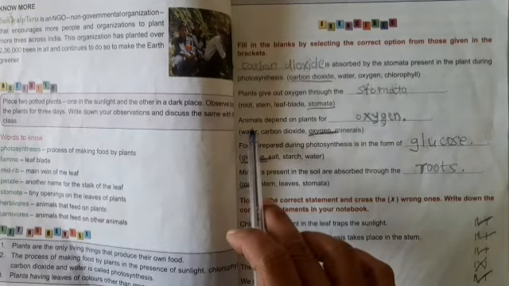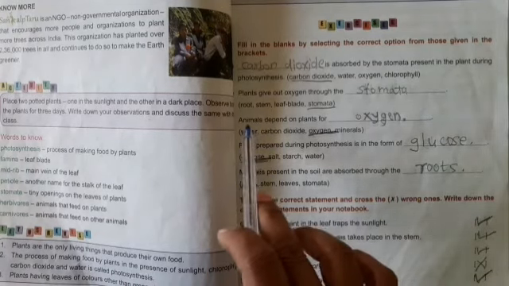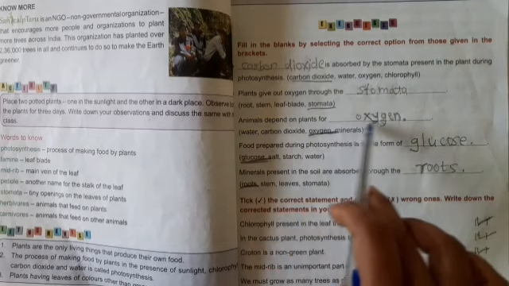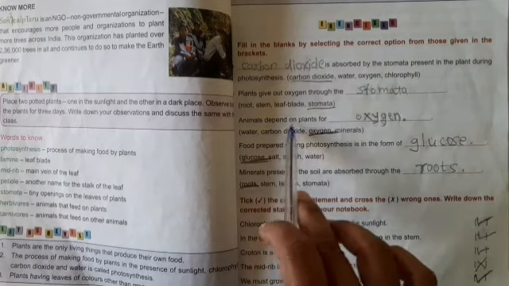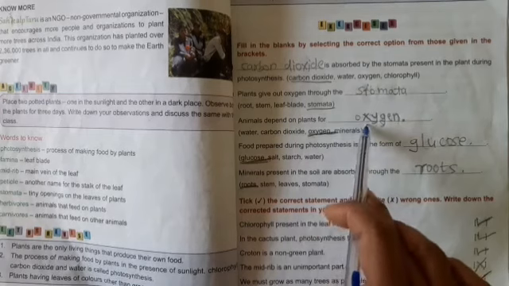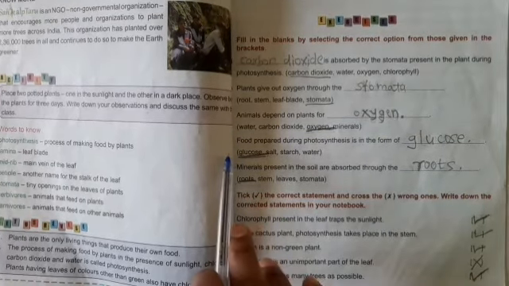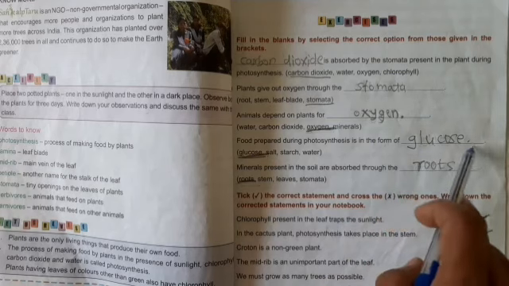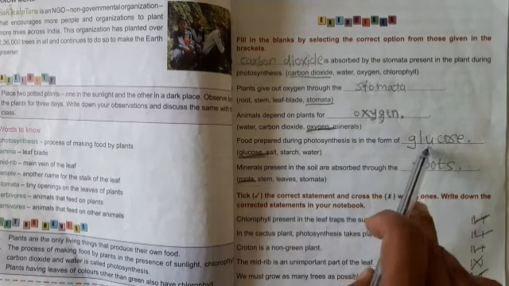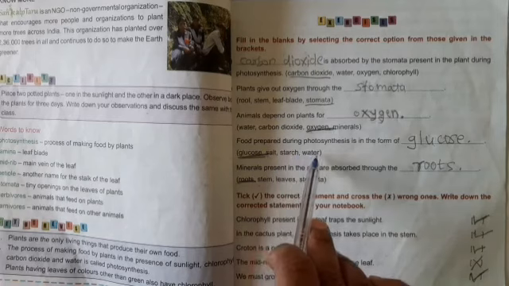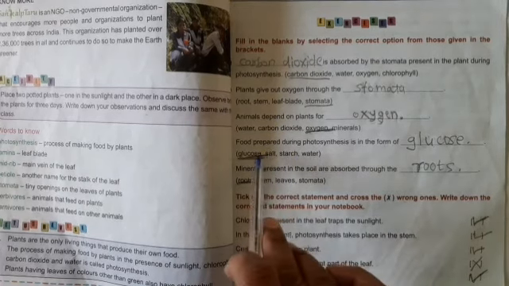Next is C. Animals depend on plants for dash. Animals depend on plants for what? Oxygen. Next is D. Food prepared during photosynthesis is in the form of dash. Glucose, salt, starch and water options are given. Our answer is glucose.